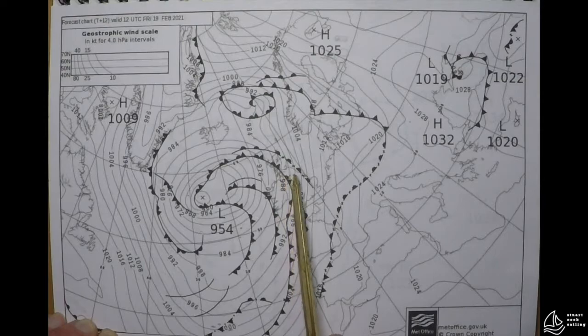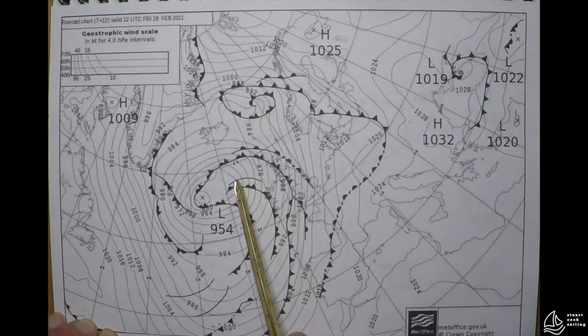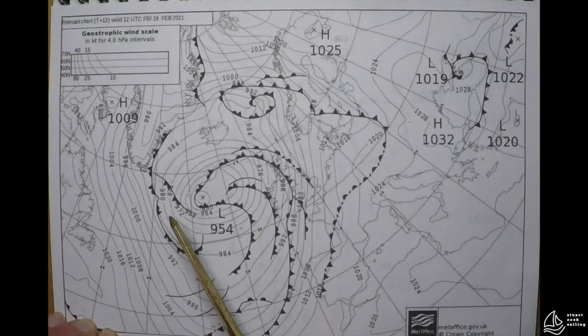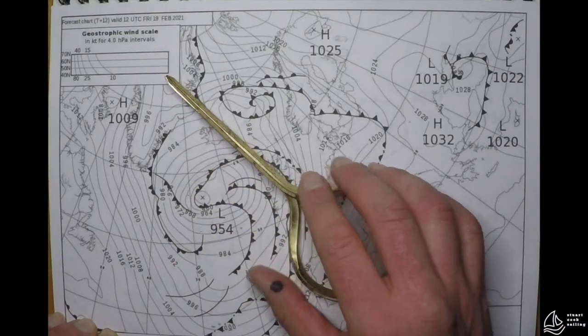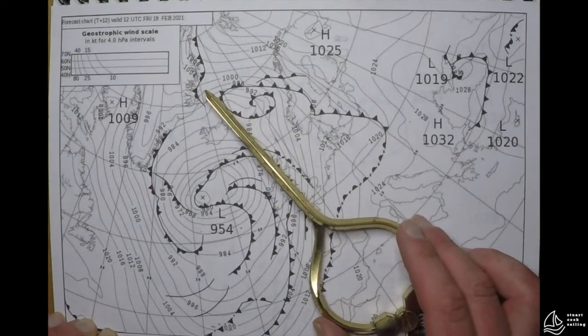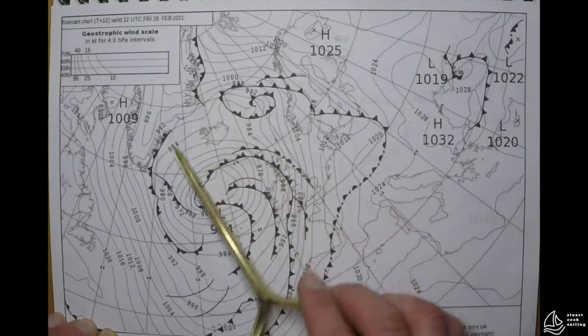Look at those isobars. They're all tightly packed together, nice even spacings. So you're basically going to have strong wind, and it's just not going to go up and down. It's going to be pretty consistent strong winds, kind of anti-clockwise around the low, into the low, so you're going to have a south, maybe a bit of south-southeast in it.